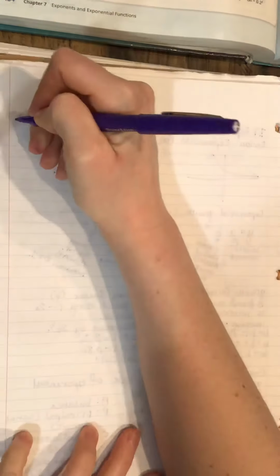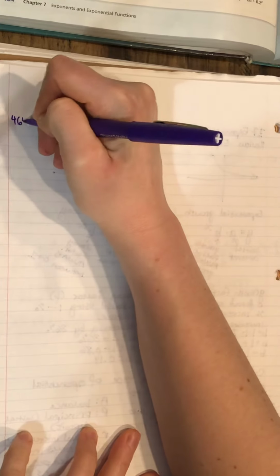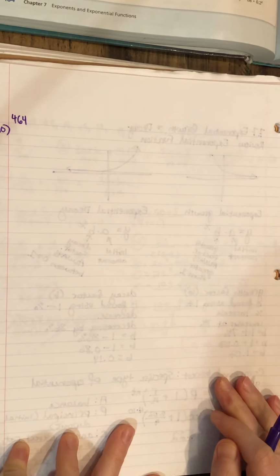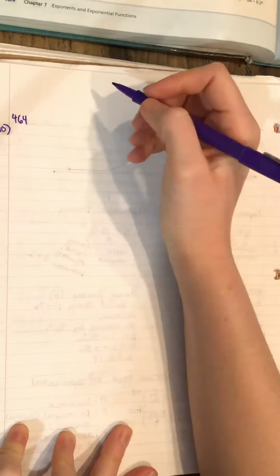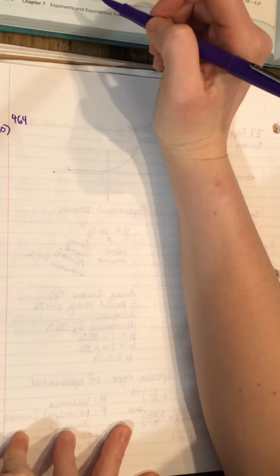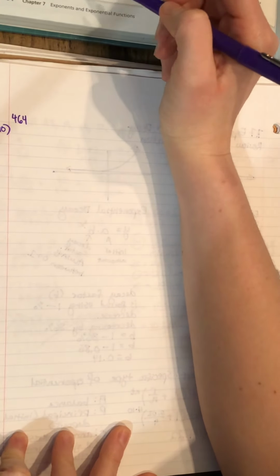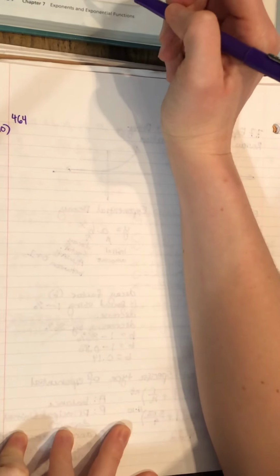Make sure I'm still in the frame. Okay. Page 464. And I am going to do number 10. This problem is not assigned to you, but I just want to show you how you will do number 9 and 11. So it says identify the initial amount and the growth factor in each exponential function.